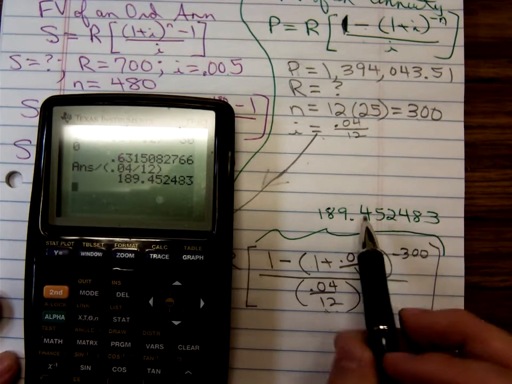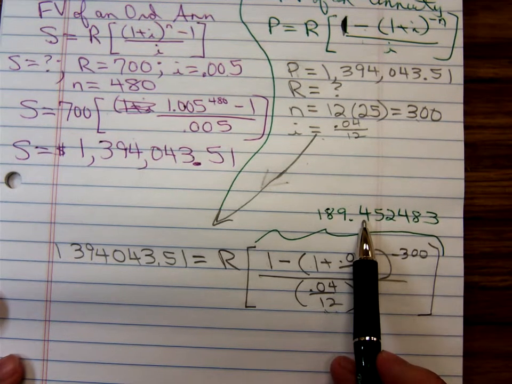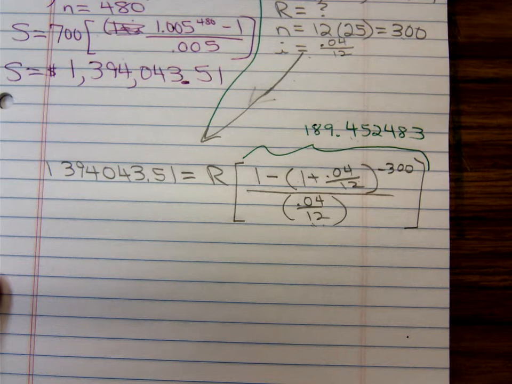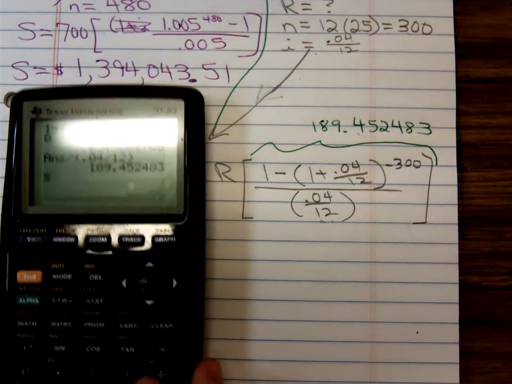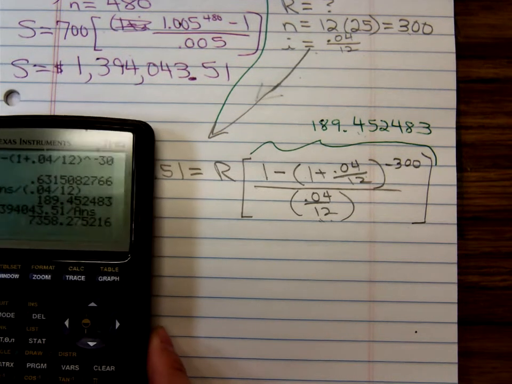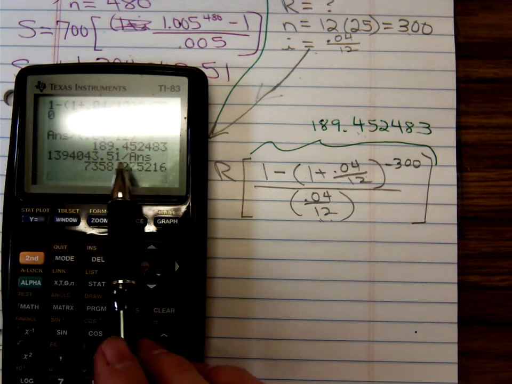189.452483. I'm not clearing off my calculator either. So it's R times that amount. What do you do to undo that multiplication? You divide. You take the $1,394,043.51 and divide it by the previous answer. $1,394,043.51 divided by that 189 point blah blah.